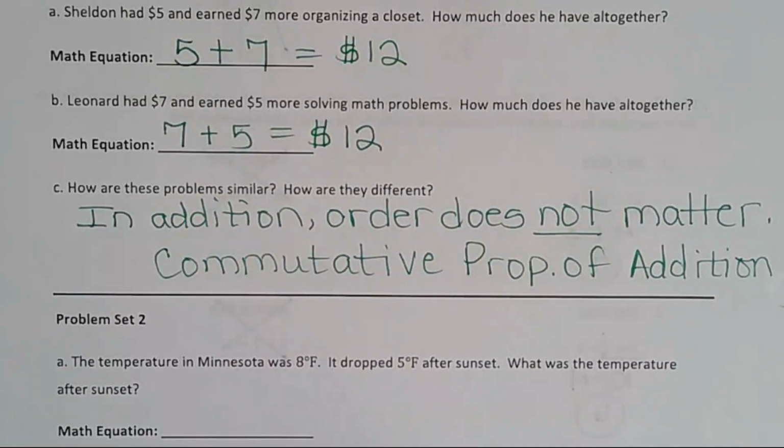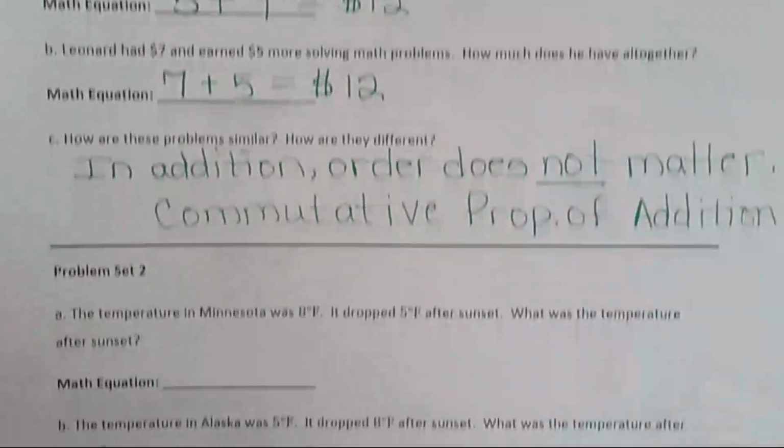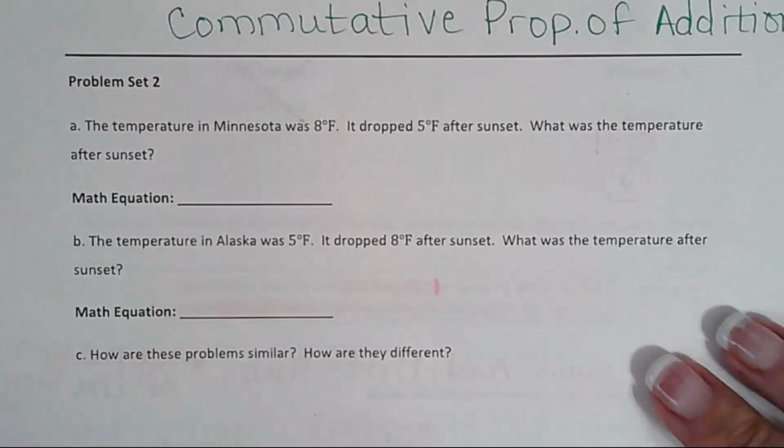Okay, next one's yours. So go ahead and shut off the video, work it out, and then turn it back on and we'll compare answers.